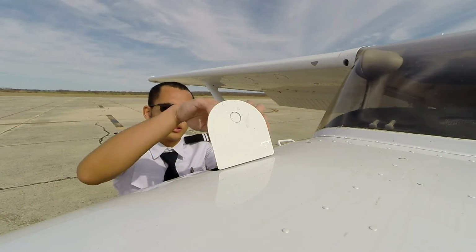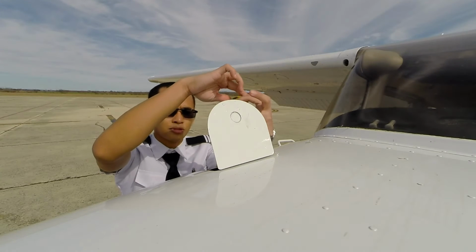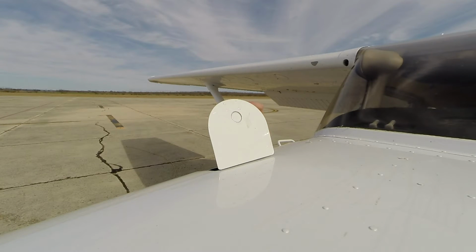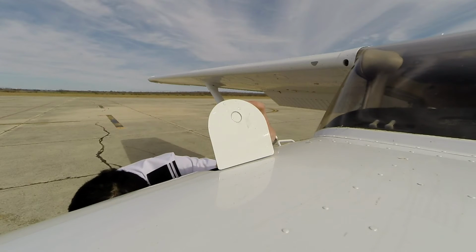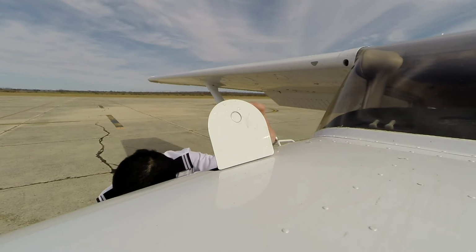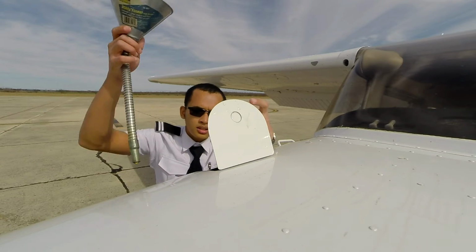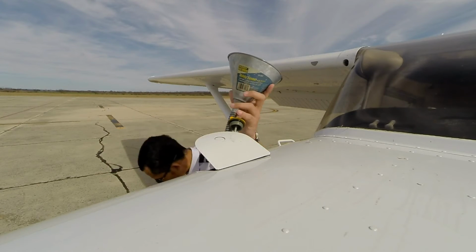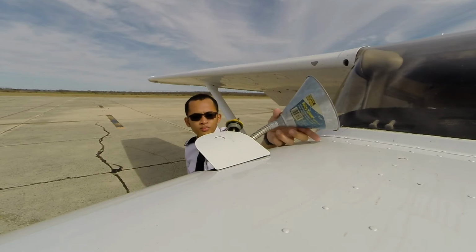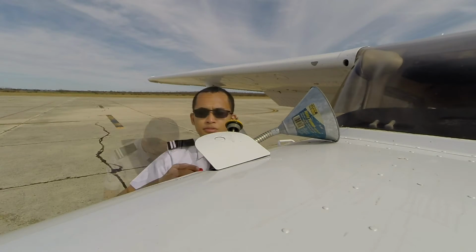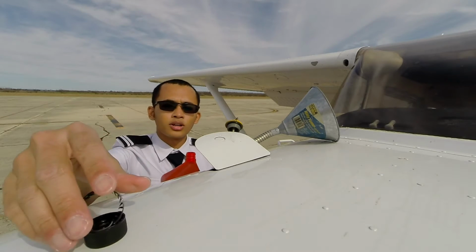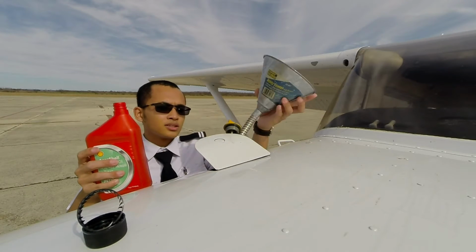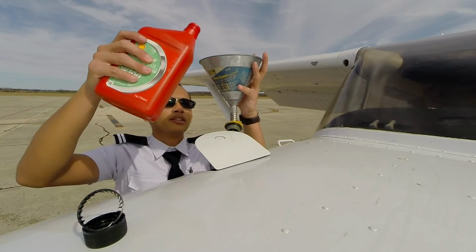Yep. So because the oil is low, it's below 6 quarts, so we need to top up. Top up the oil. The oil is only 6 quarts, so we need to top up until 8.